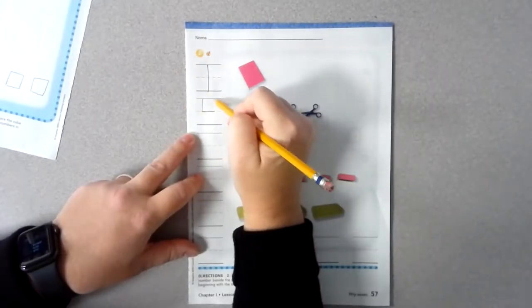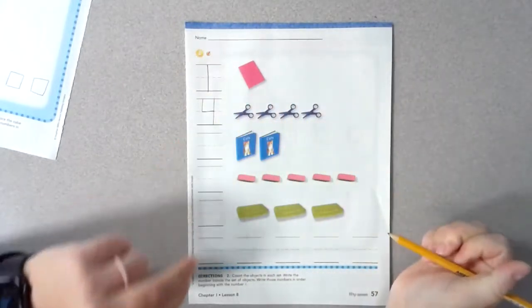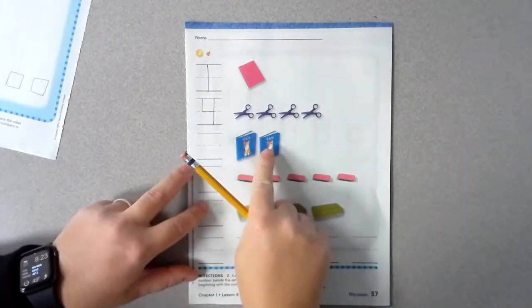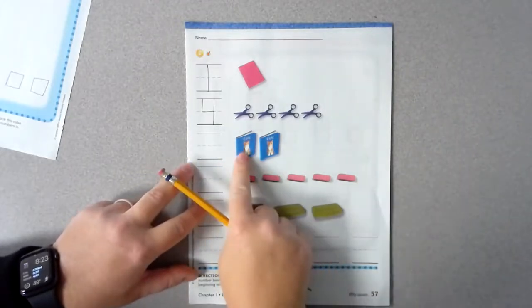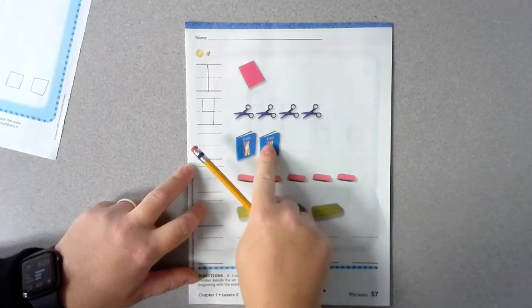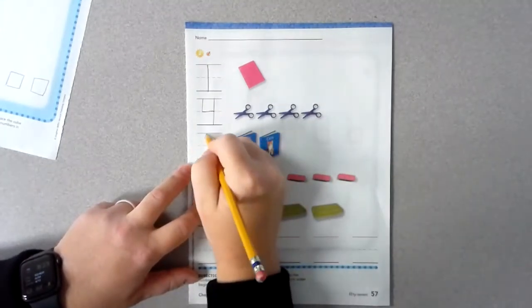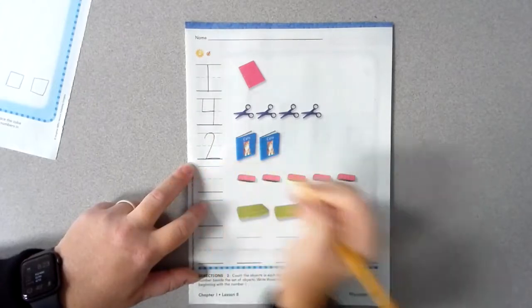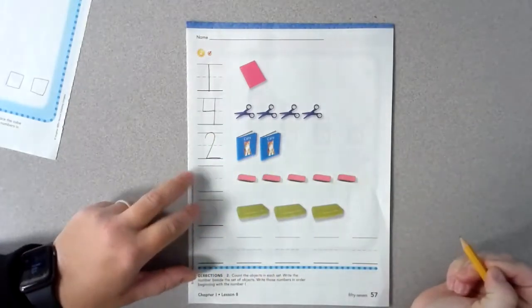Down and over, down once more. That's the way to make a 4. Then we have our cat books. Let's count those. 1, 2. Make a candy cane and give it a shoe. That's the way to make a 2.